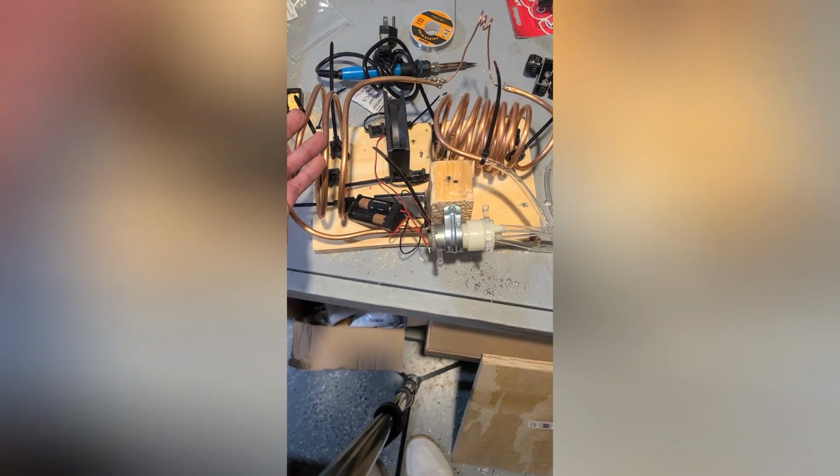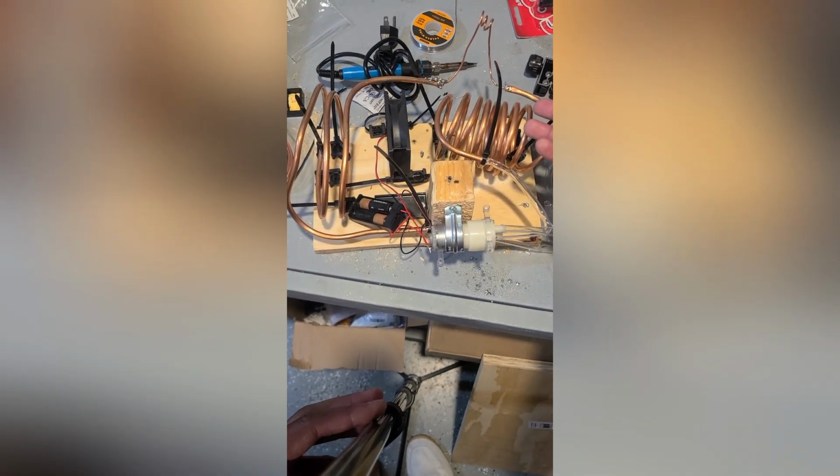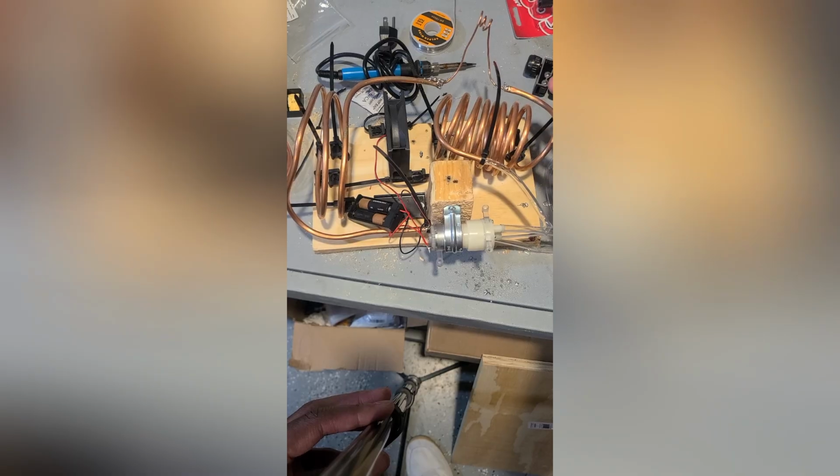The capillary tube drops the pressure. The fluid goes to the evaporator where air will take in the heat, and from there it'll make the air cooler. And then at the condenser, the heat will be released back out to the surrounding air.